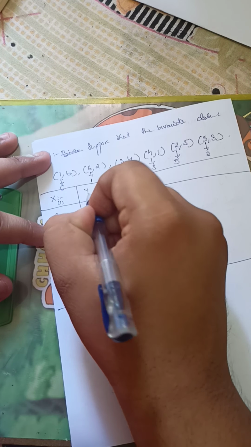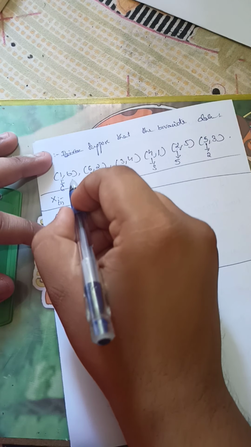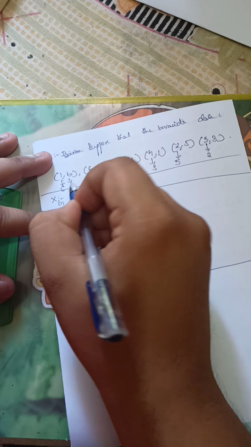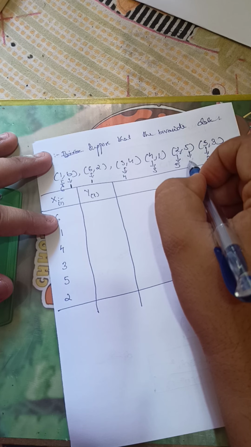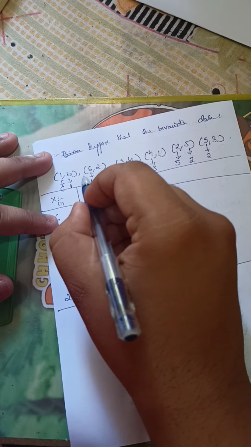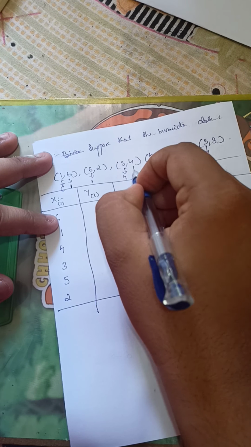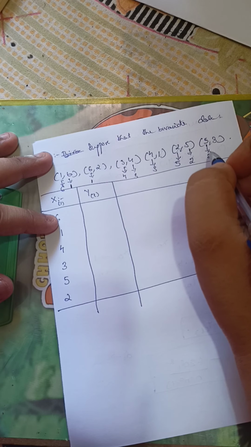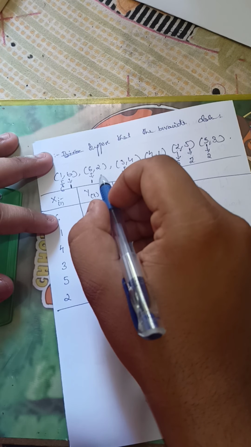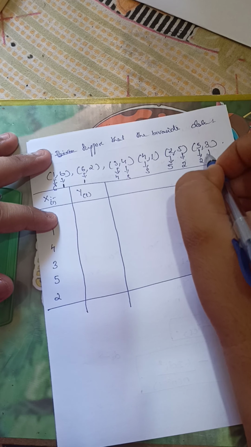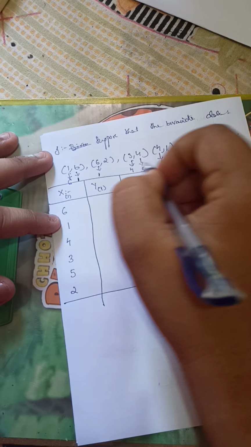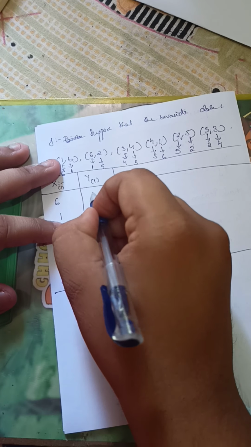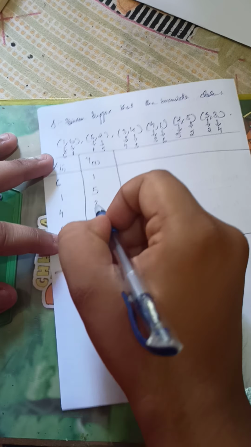Next we rank the yi variables. Corresponding to yi, 6 is the highest, and it will get 1, 5 will get 2, 4 will get 3, 3 will get 4, 1 will get 6, and 2 will get 5. So the ranks will be 1 5 3 6 2 4.